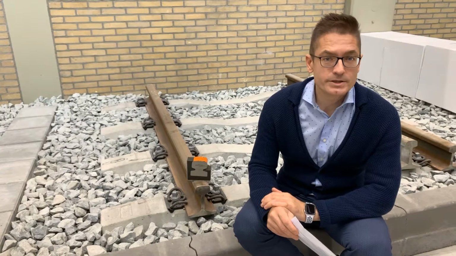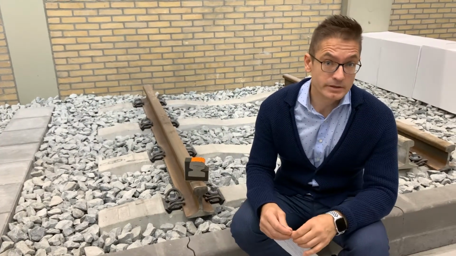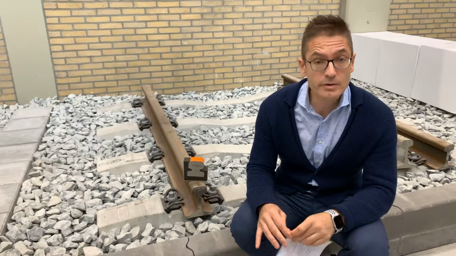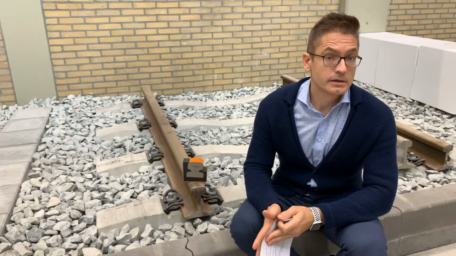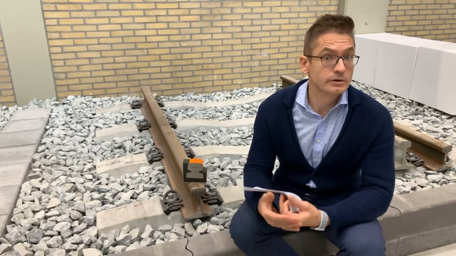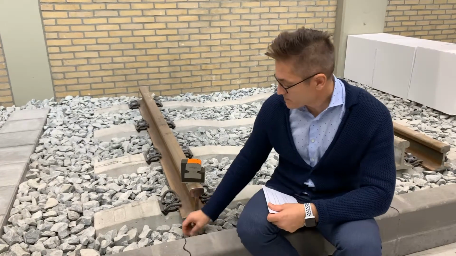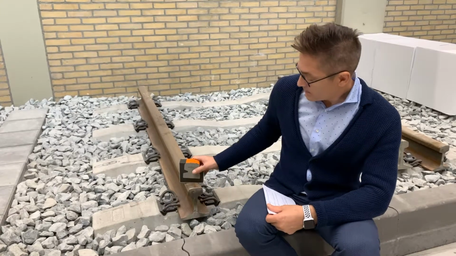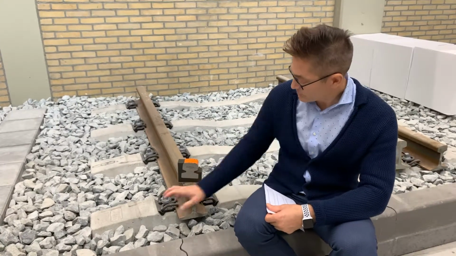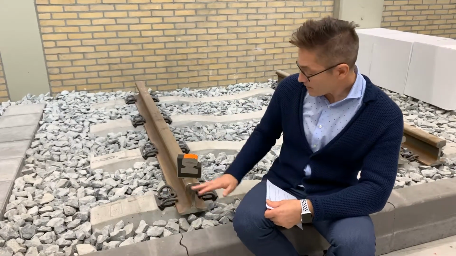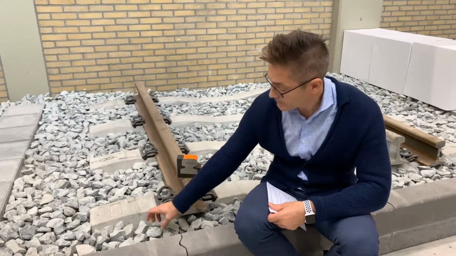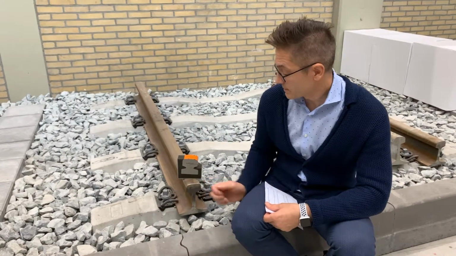The following two questions are related to embedded rail track. As you know, embedded rail track is a relatively novel type of railway track as compared to the ballast track, where the rails are connected to the sleepers and the whole frame rests on the ballast layer.